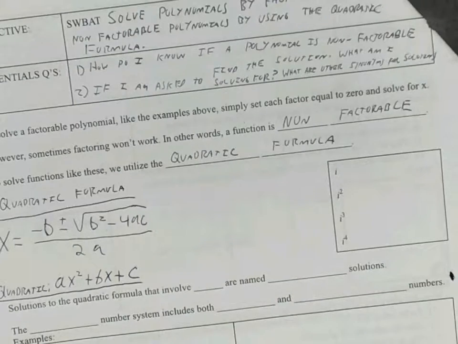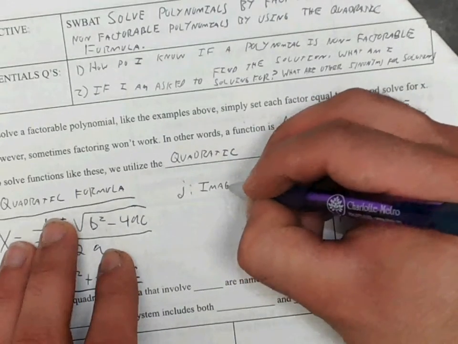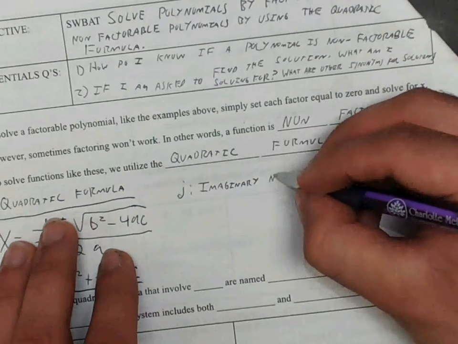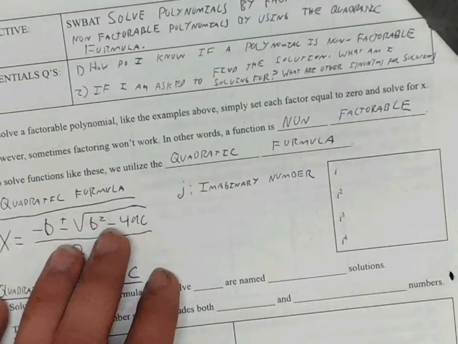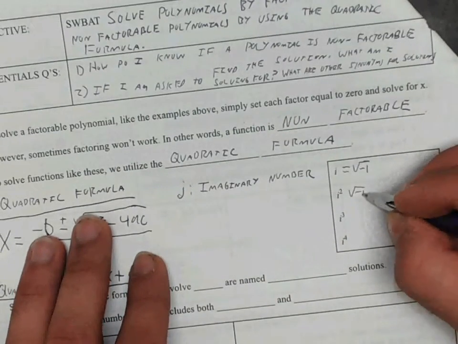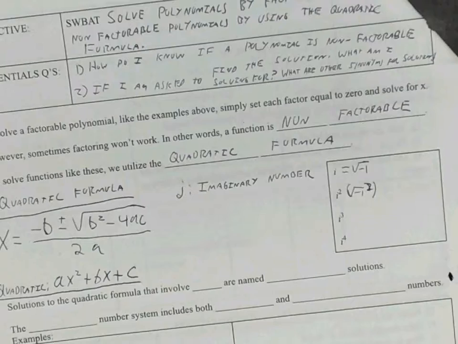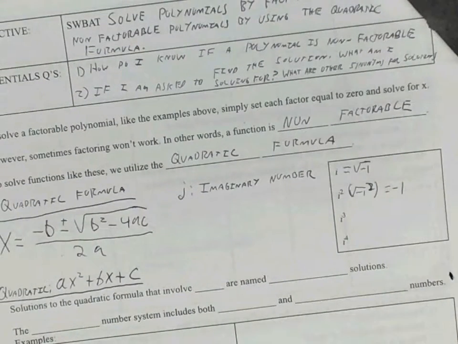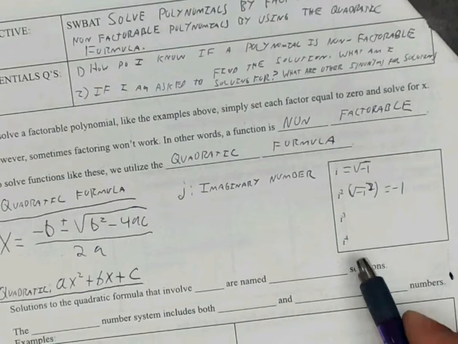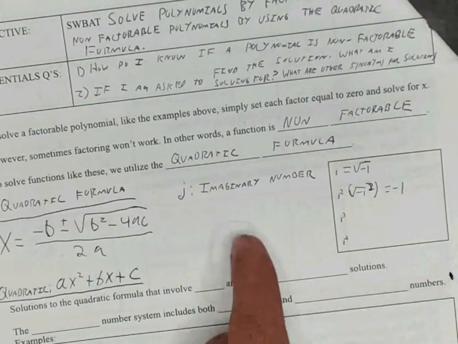So i is an imaginary number. And i is equal to the square root of negative 1. So i squared is equal to the square root of negative 1 squared, and so the square root of negative 1 squared is going to be negative 1. Now this intuitively does not make sense, because two negatives combined together make a positive. However, this is going to be useful in fluid dynamics later on if you take advanced physics. So we have to evaluate using i.